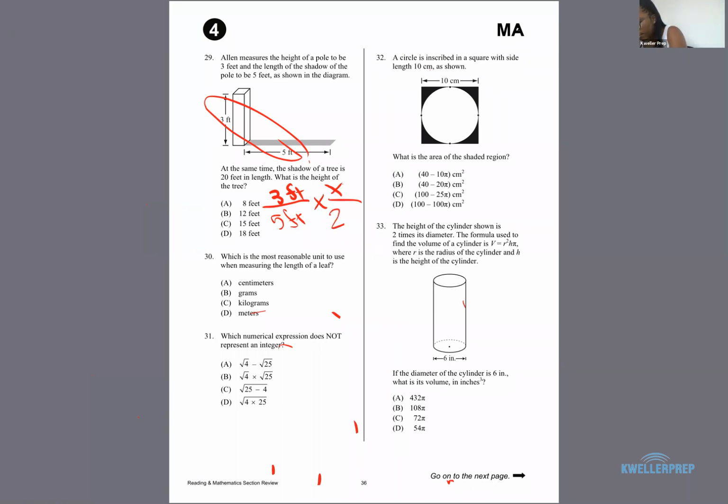You have 20 in the bottom. But yeah, you have 5, then you cross multiply, you get 5x, and 3 times 20 is 60. 60 divided by 5 is in fact 12. Okay.